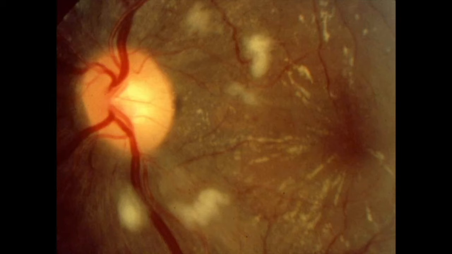Now, one thing we don't have in this photo is optic disc edema. Optic disc edema can occur in some patients with severe hypertension, and you should always remember to take the blood pressure when you have a patient with disc edema.